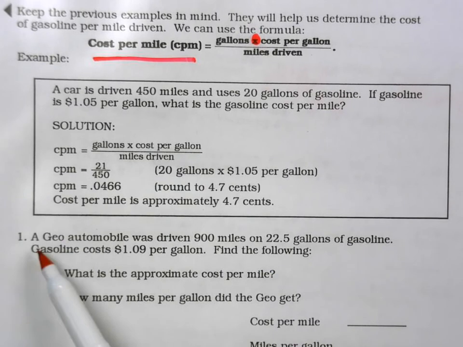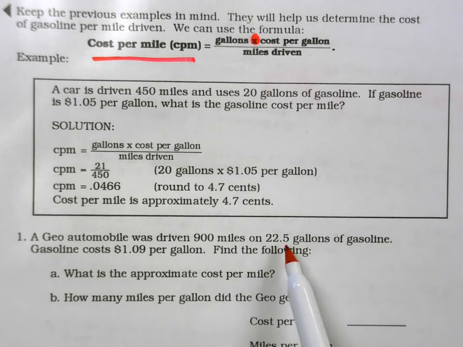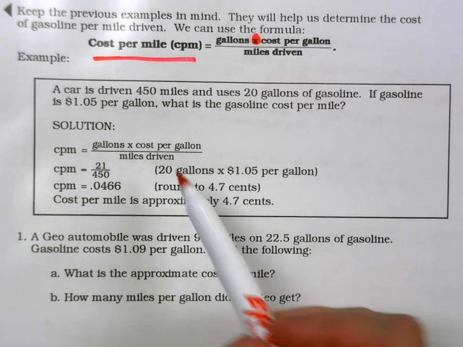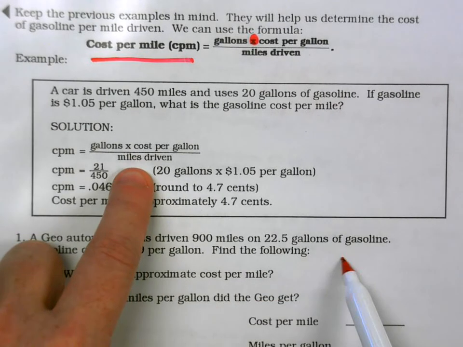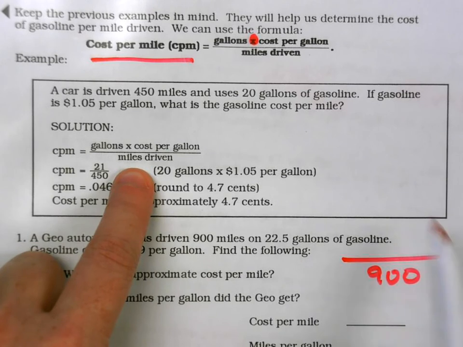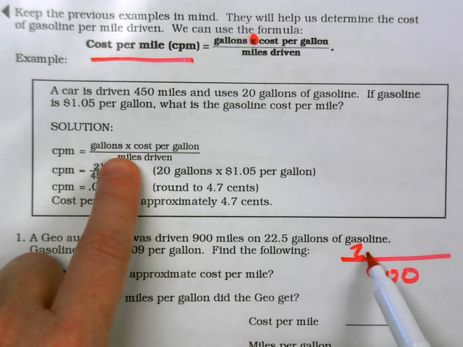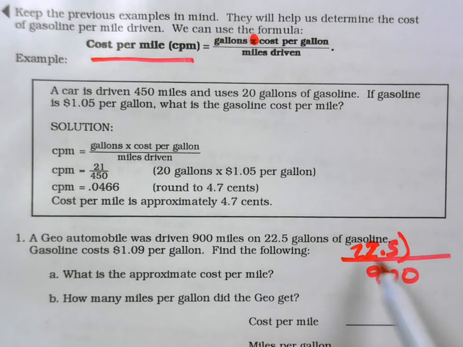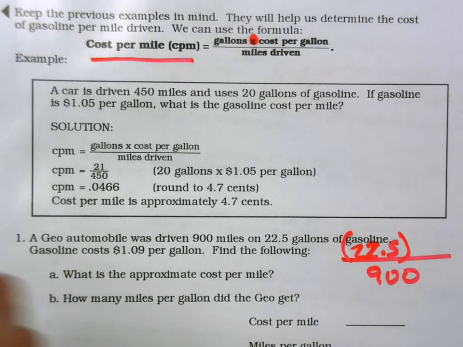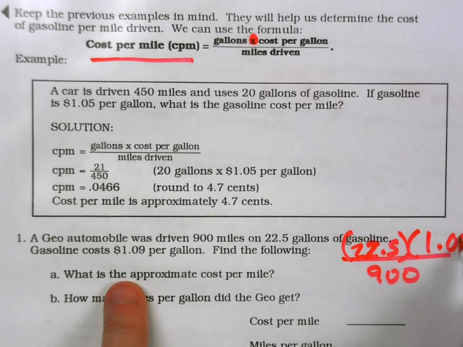So for this problem here, a Geo automobile was driven 900 miles on 22.5 gallons of gasoline. So the miles driven is going to go on bottom. The 22.5 gallons goes on top. And I'm going to times that by the cost of the gallons, which was $1.09.